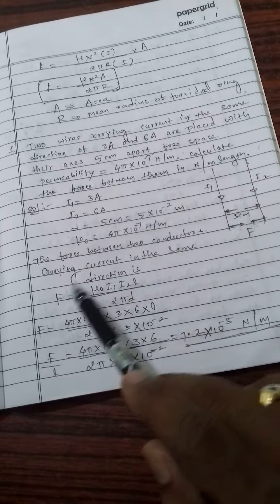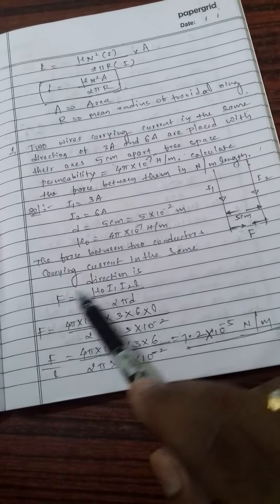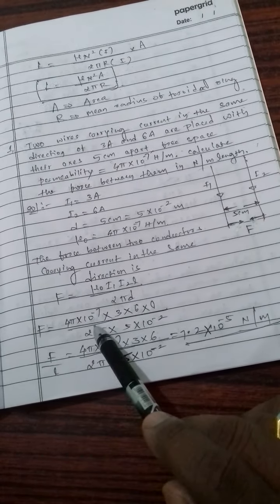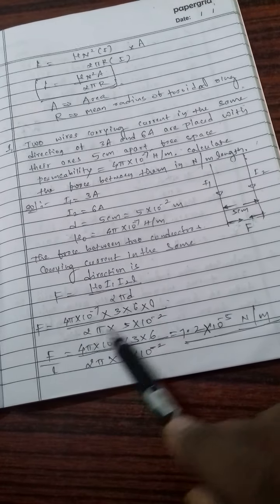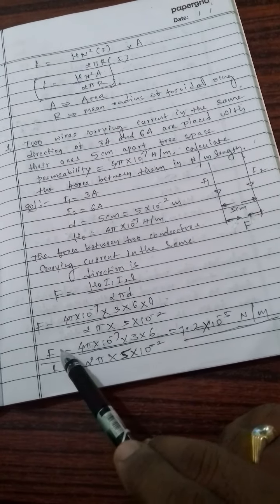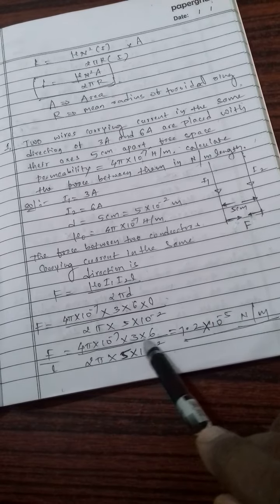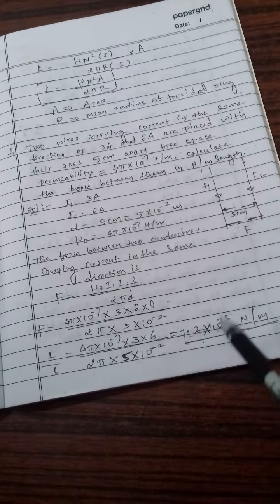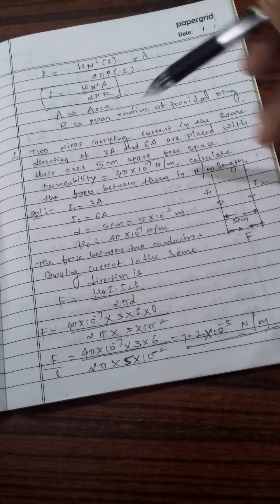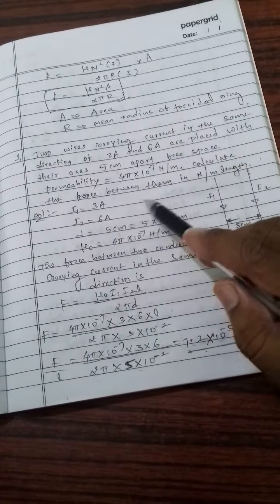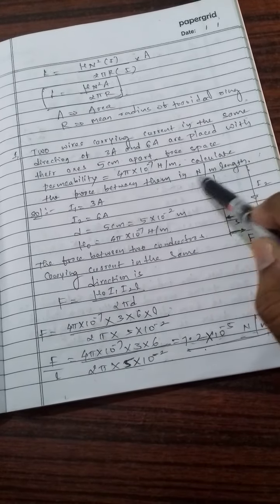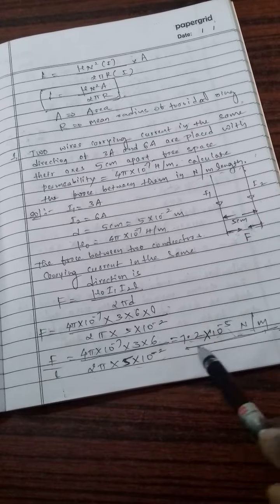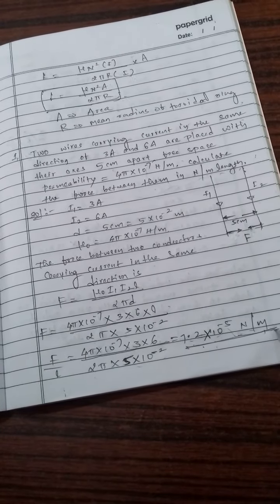The force between two conductors carrying current in the same direction is F is equal to mu naught I1 I2 L upon 2 pi D. F is equal to 4 pi into 10 raised to minus 7 into 3 into 6 into L upon 2 pi into 5 into 10 raised to minus 2. So F upon L is 2 into 10 raised to minus 5 Newton per meter, the force between them per meter length.